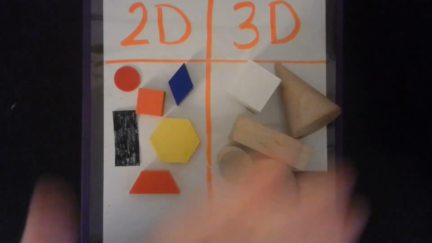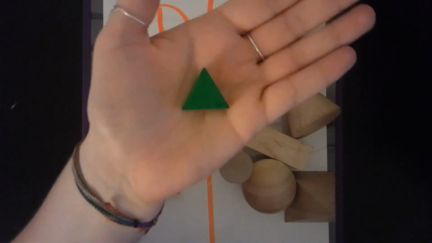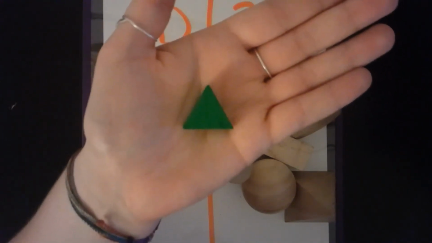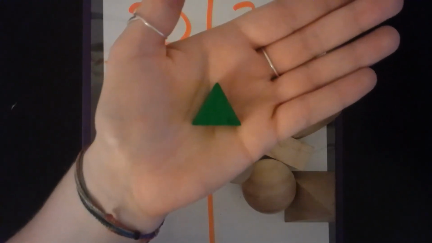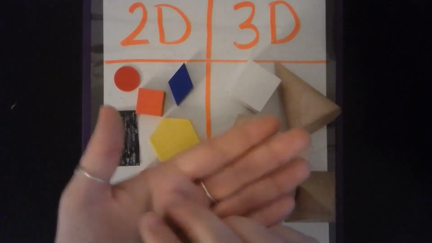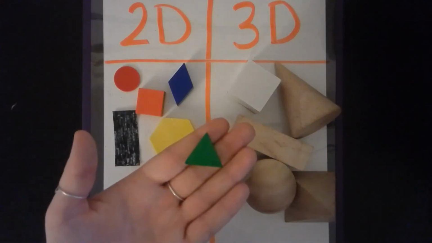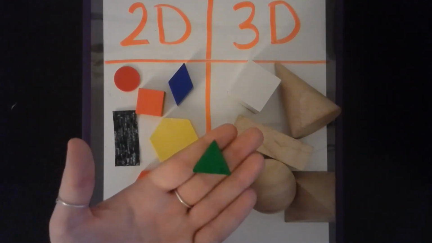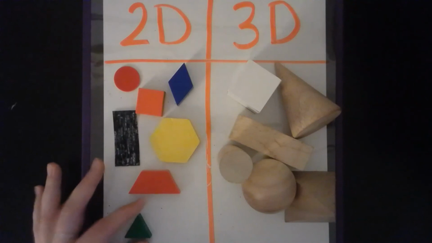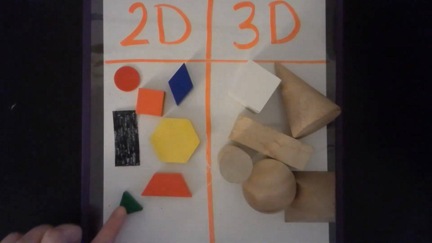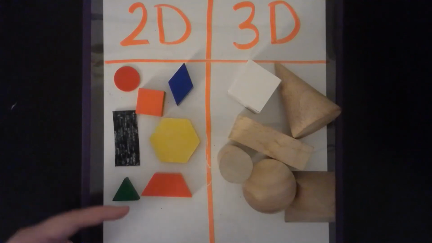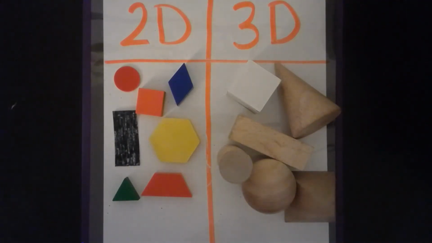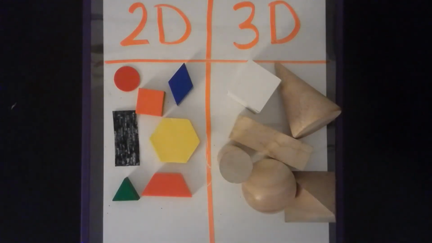Our last shape is this. And what shape is this, everyone? A triangle. This shape is a triangle. And is our triangle two-dimensional or three-dimensional? Two-dimensional. Our triangle is two-dimensional. It is 2D. It goes top to bottom, side to side, but we can't see the back of it. We finished identifying and sorting all of our 2D and 3D shapes.